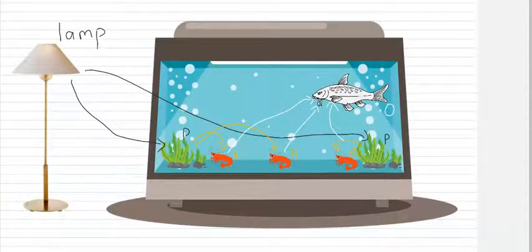The fish is eating the shrimp, and so it's able to get its energy from there. But also, I said it's omnivorous, so that means the algae is giving energy to the fish as well. So that's how this aquarium ecosystem is able to thrive and survive.